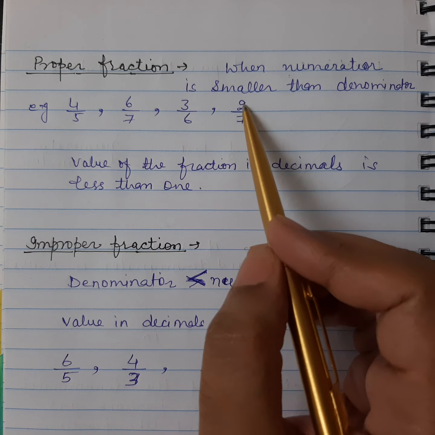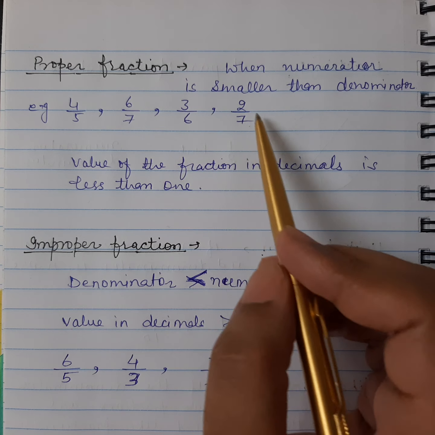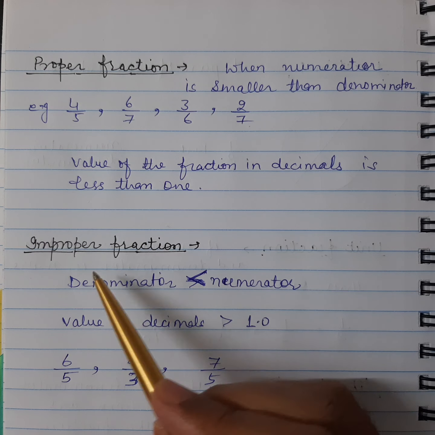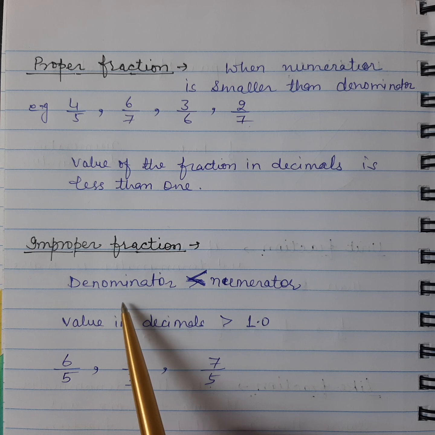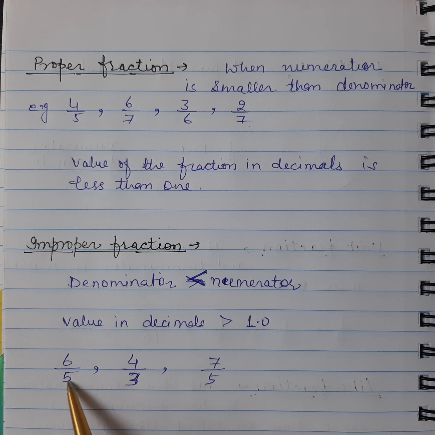Similarly, in 3 by 6 and 2 by 7, the numerators are smaller than the denominators. If we convert these fractions into decimals, the value is less than 1. So all these fractions are proper fractions. Now improper fractions. In an improper fraction, the denominator is less than the numerator. For example, 6 by 5. 4 by 3, the denominator is again less than the numerator. 7 by 5, the numerator is bigger than the denominator. So the value of an improper fraction in decimal is more than 1.